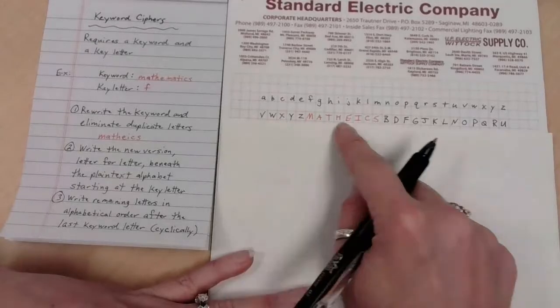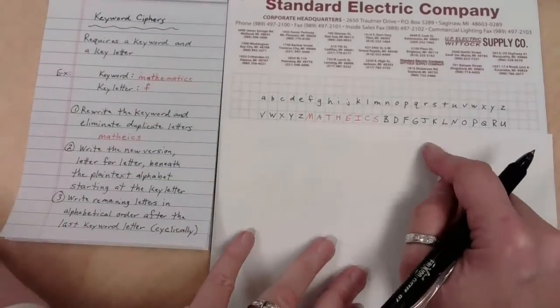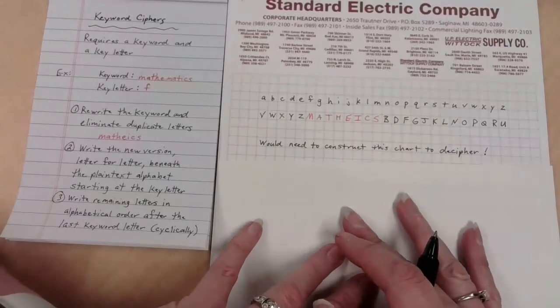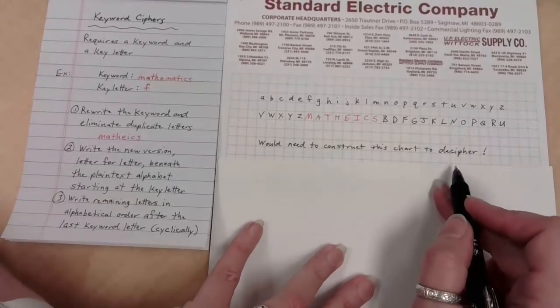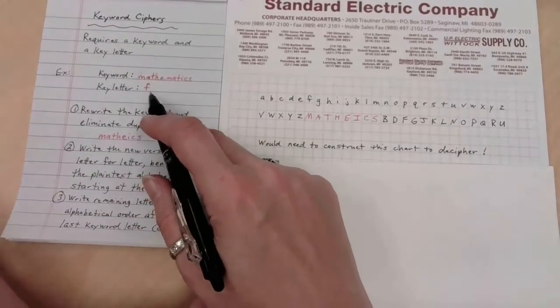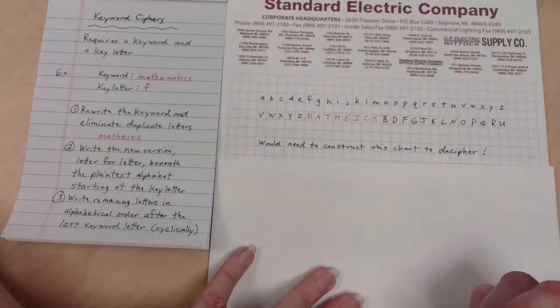That's kind of it. If you can not mess that up, you're good to go. Which means if you're going to put something into code, you're going to want this chart. But also, if you're going to take something out of code, if you're going to decipher a secret message that was used with a keyword cipher, the word mathematics starting with the letter F, you would need this chart. You would need this drawn out to figure out what happened.